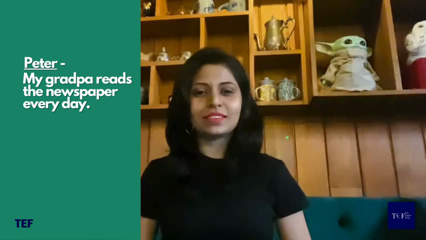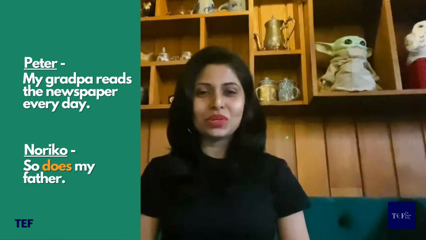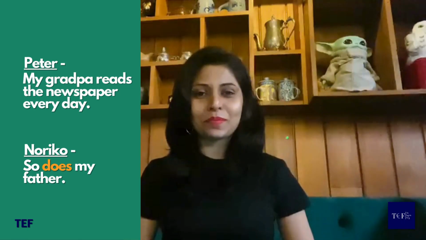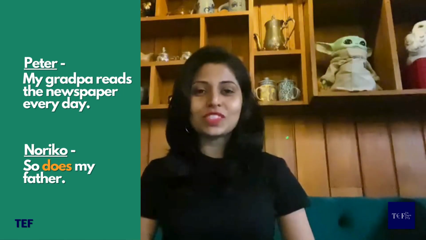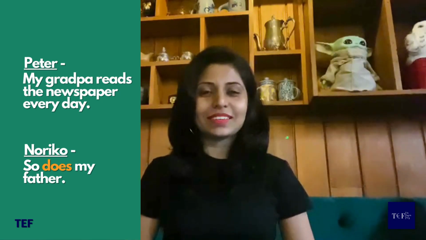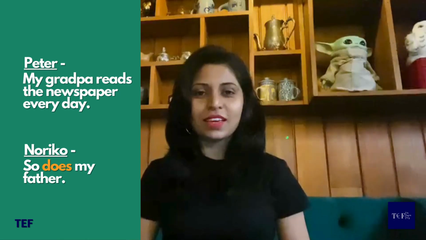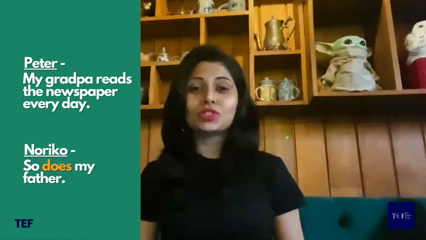My grandpa reads the newspaper every day. So does my father. Here, the initial statement, which is "my grandpa reads the newspaper every day," is in simple present tense. And Noriko wants to say that her father also reads the newspaper every day. So Noriko's father is a singular subject, therefore she picks the auxiliary verb does. If she wanted to say that both her mother and father read the newspaper every day, she would pick do. So do my parents.